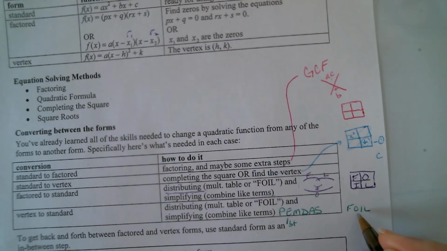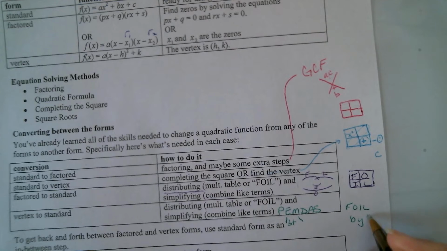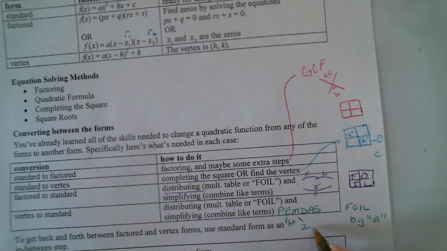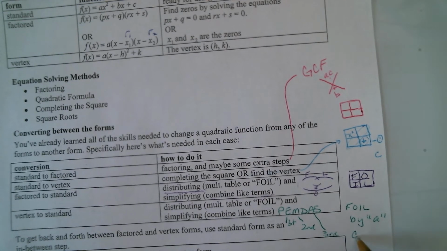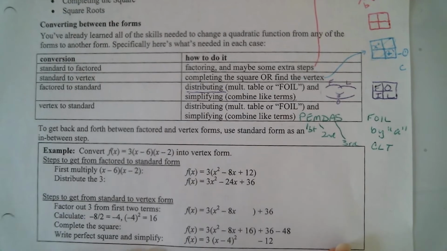So you FOIL that binomial. Then you're probably going to multiply it by the a value, if there is one. So that's the second step. And then this adding is probably your third step, which is just combining your like terms.